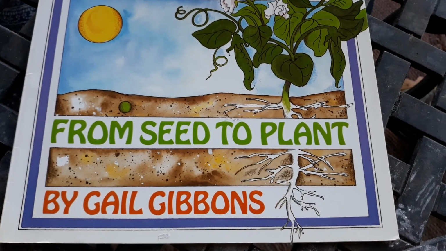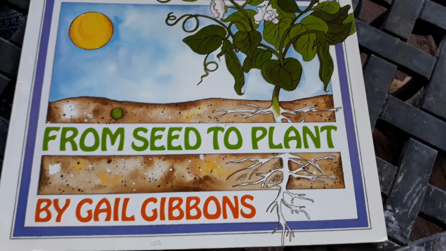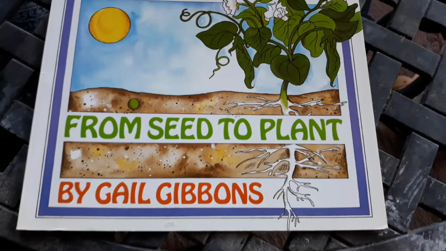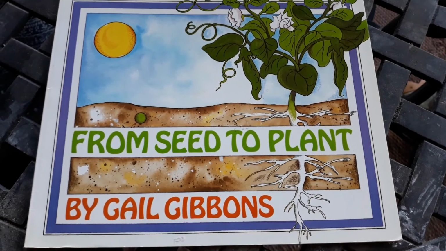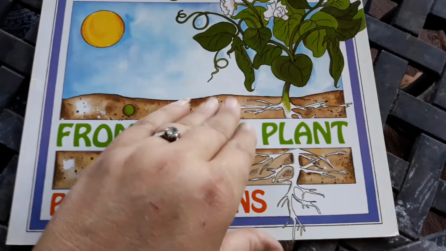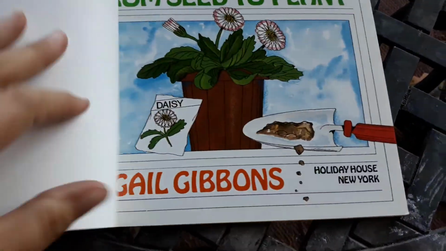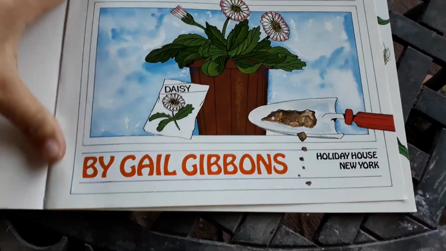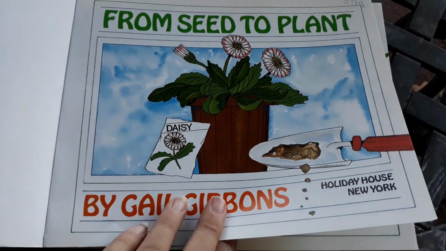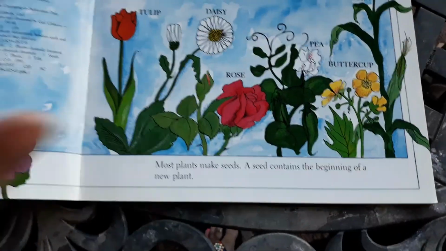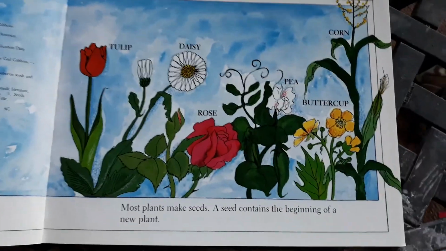We're going to be doing another STEM lesson today, and this is the book that we're going to start out with. It's called From Seed to Plant, and it's by Gail Gibbons. So let's take a look. Now, all the stuff she talks about in here, you're going to see in my backyard in a few minutes. All right, here we go.